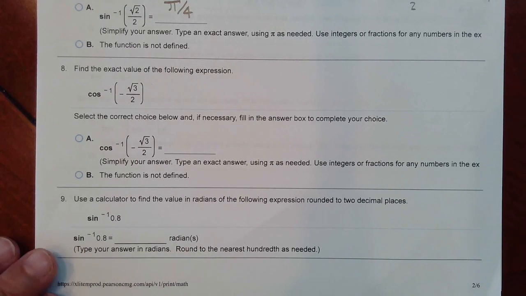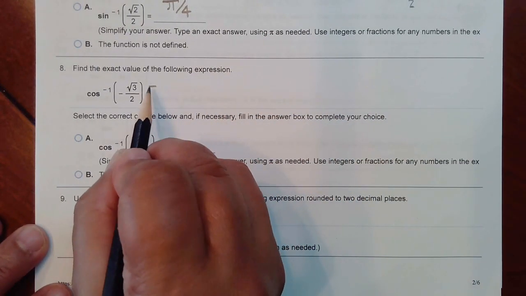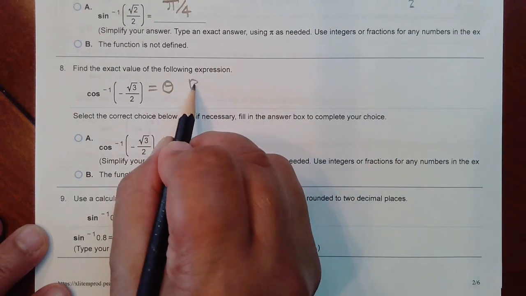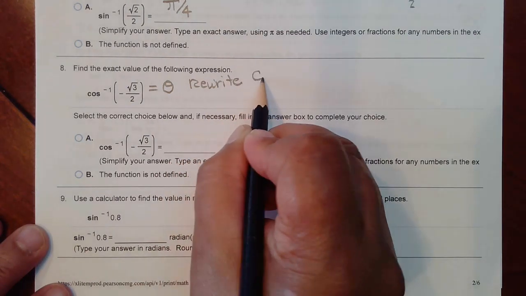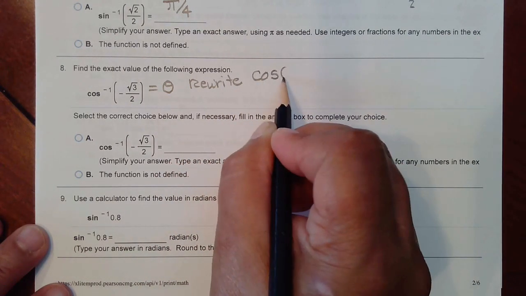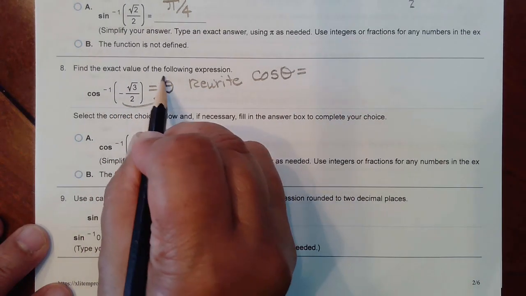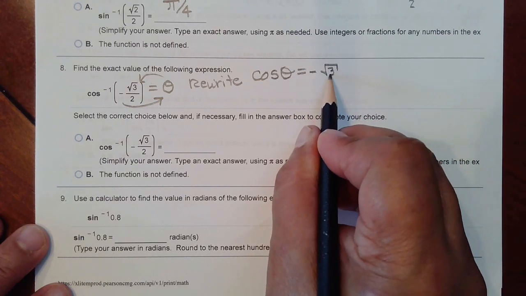Okay, number 8. You're going to follow all the same steps, but you're going to just use a different restriction. When you're doing inverse cosine, it's the sunrise. But you start off looking for an angle, just like as if it was an inverse sine. You rewrite it in the non-inverse form. So it'll just be regular cosine of theta, and swing that right out there and take its place. These just switch places. So this is negative square root of 3 over 2.